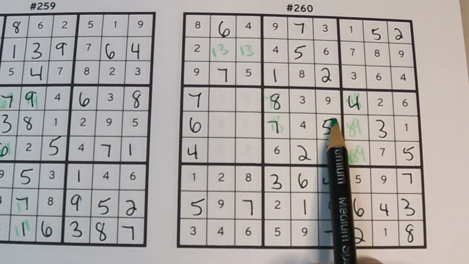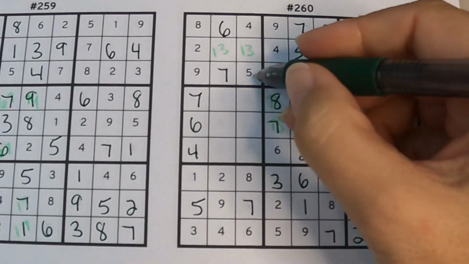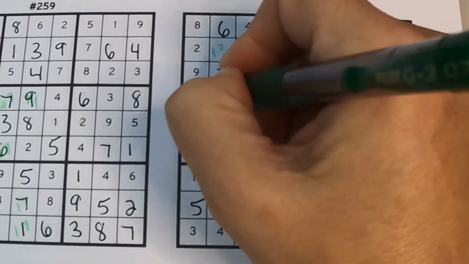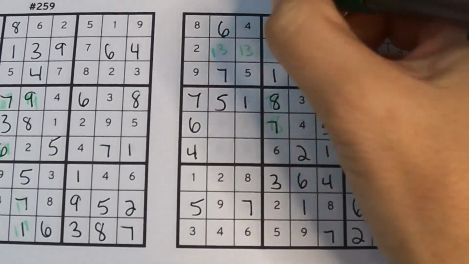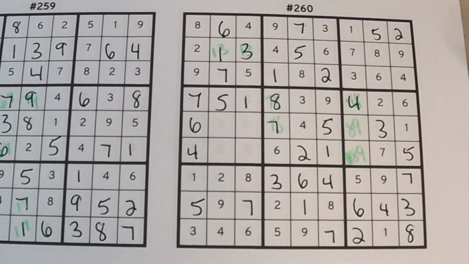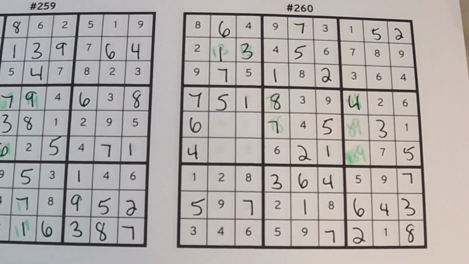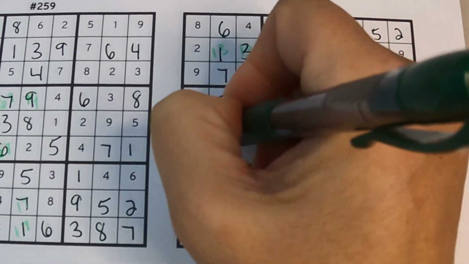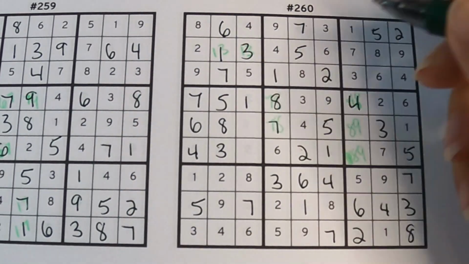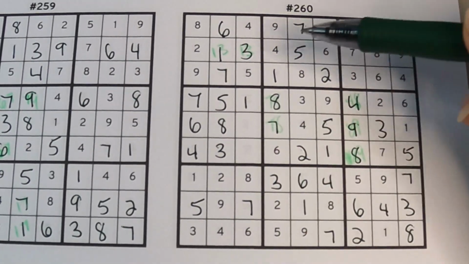For this row now, we're missing 1 and 5. We've got a 5 here, so 1, 5. That 1 makes this our 3, 1. For this column now, we're missing 3 and 8. We've got a 3 here, so 8, 3. That 8 makes this our 9, 8.